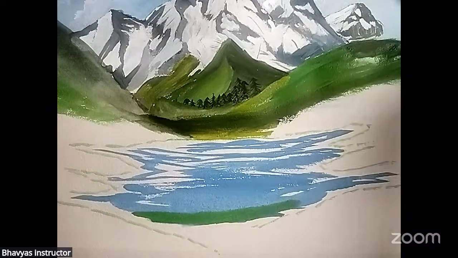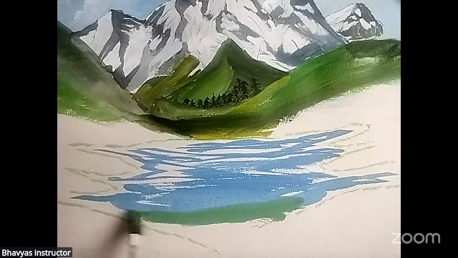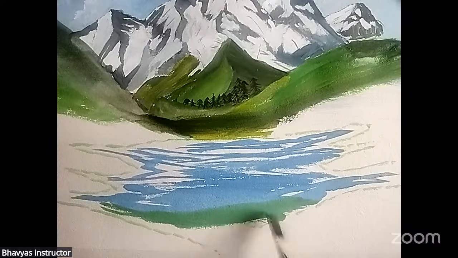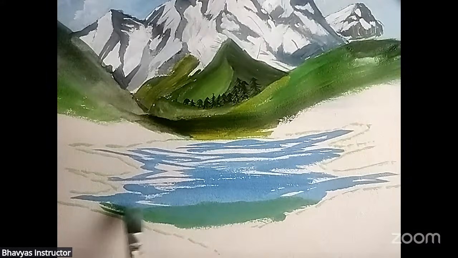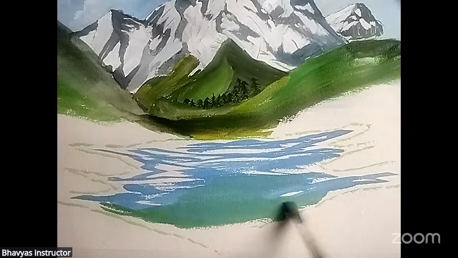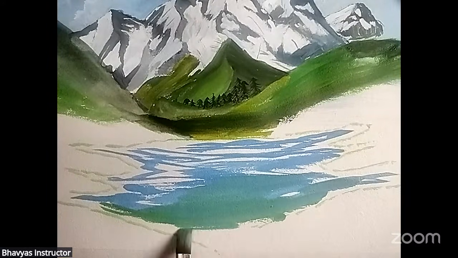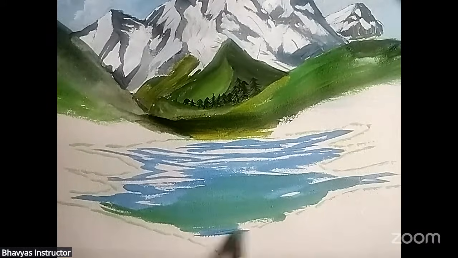Okay, we don't want this much green, so I'm just taking off a little bit of green here. It will give a marine green color. So to get that marine green, I use this one. Once it is done, a little bit of blue.